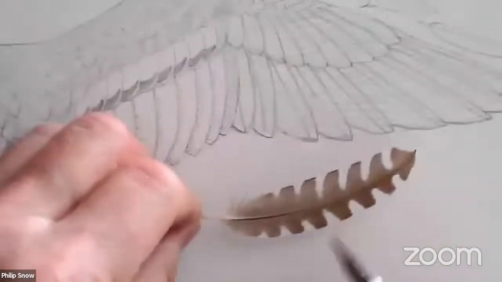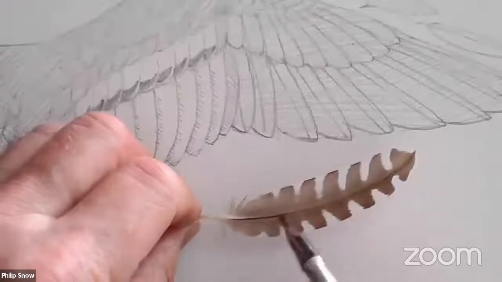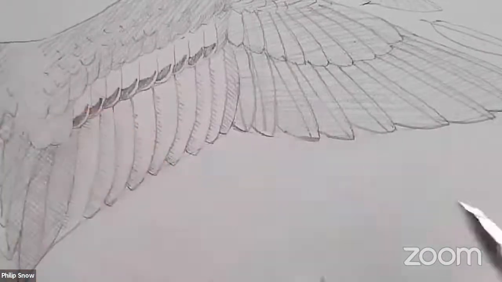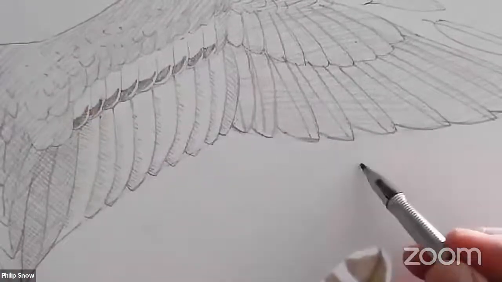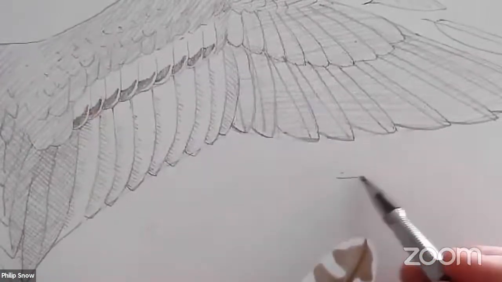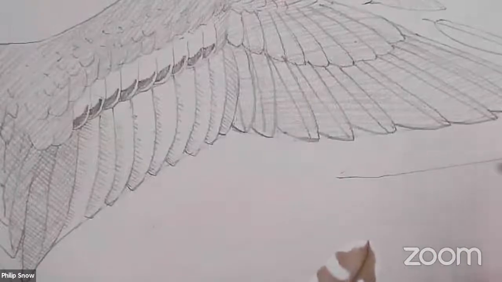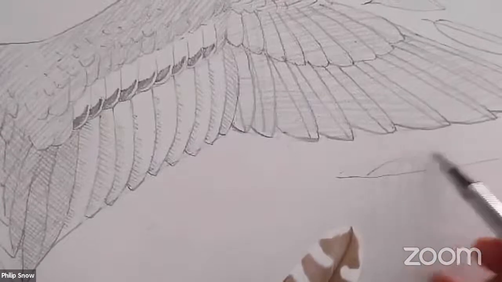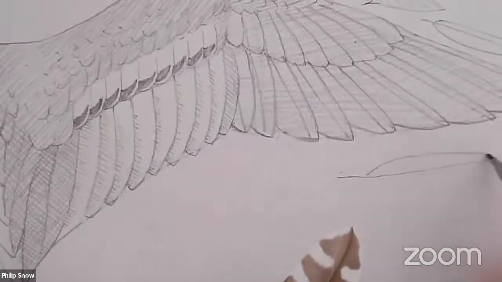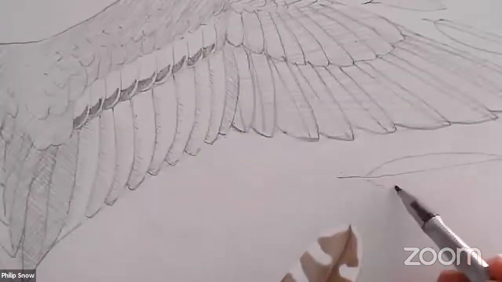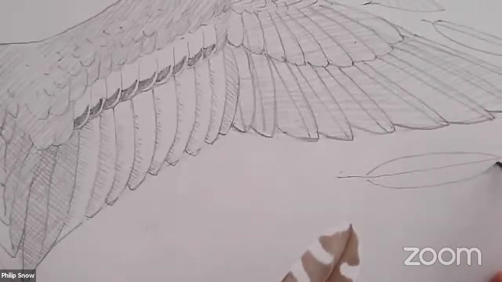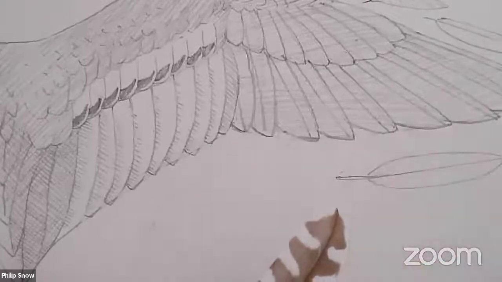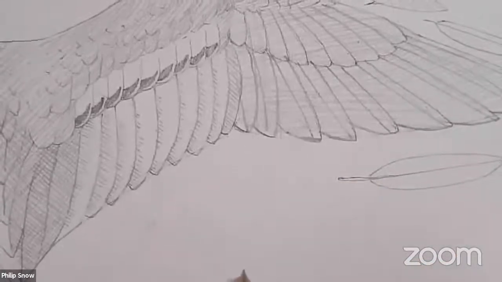Now you notice this beautiful pattern slightly changes as it goes up the feather, but it is what you might call a classic feather shape, slightly curved and long and spear shaped. The common shape of a feather from various parts of the body.